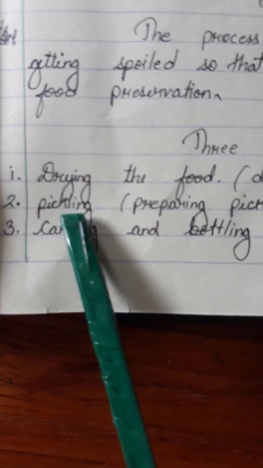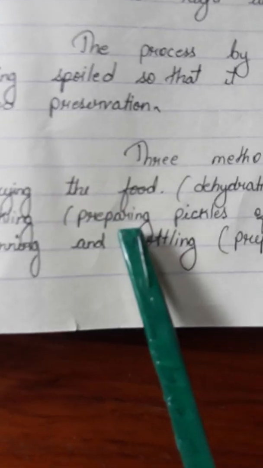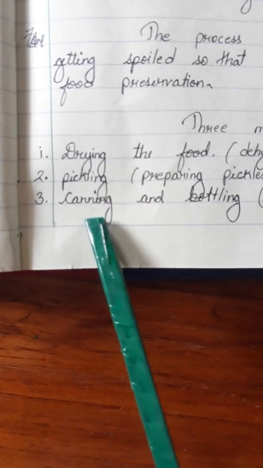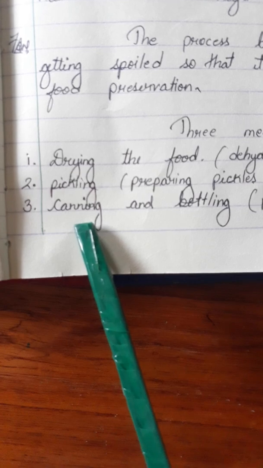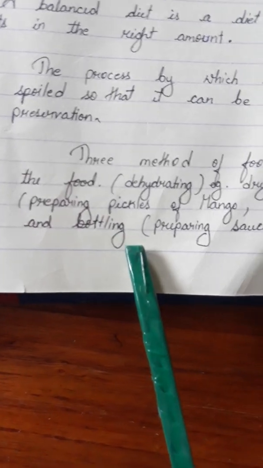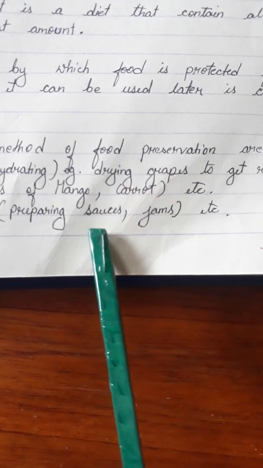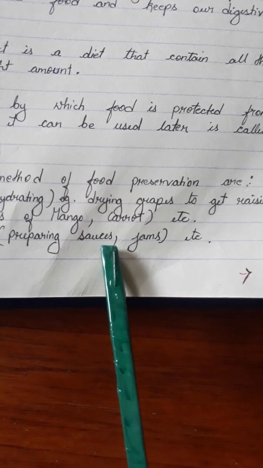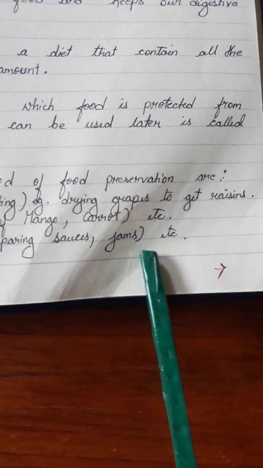Point 2, pickling, P-I-C-K-L-I-N-G, preparing pickles of mango, carrot, etc. Point 3, canning and bottling, preparing sauces, jams, etc.